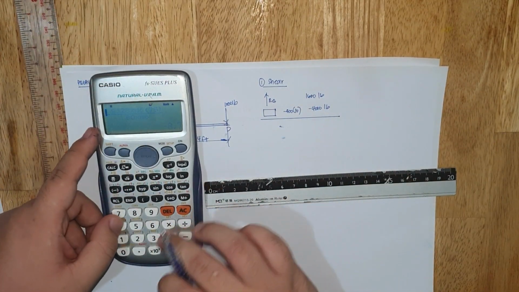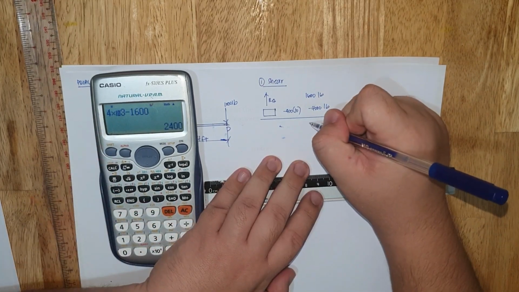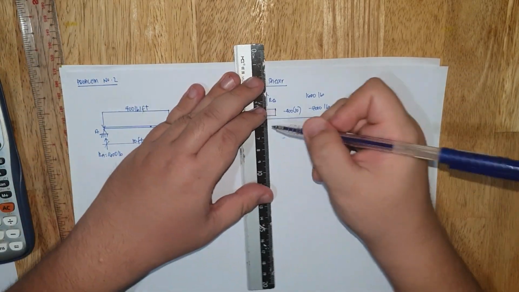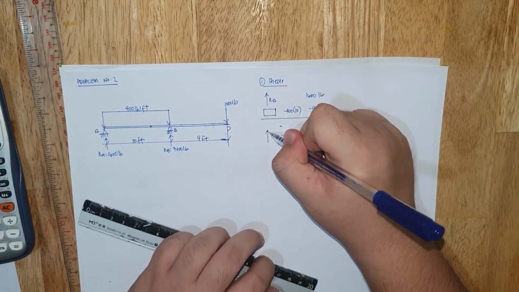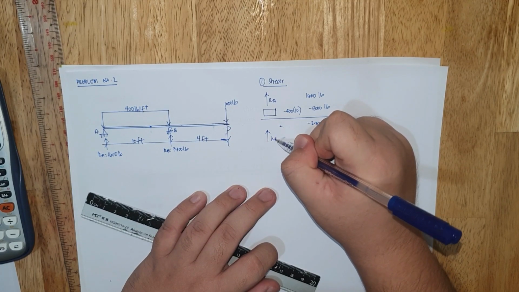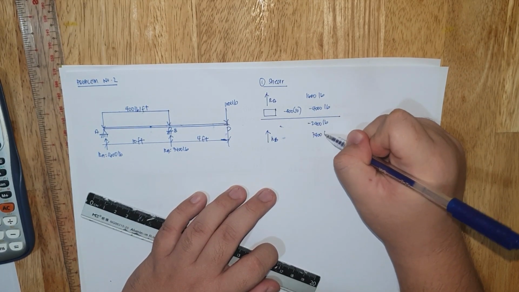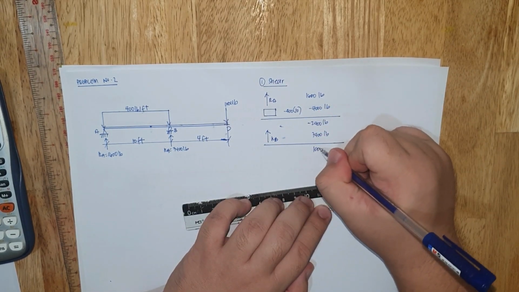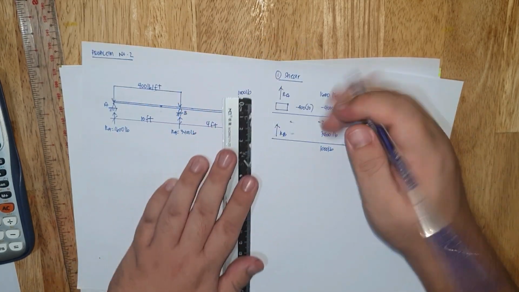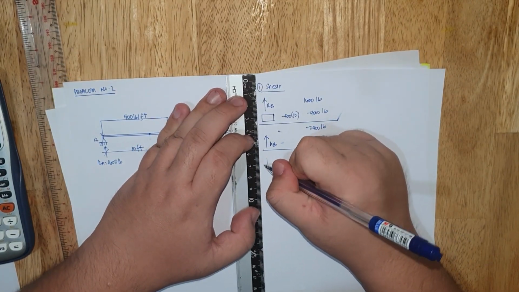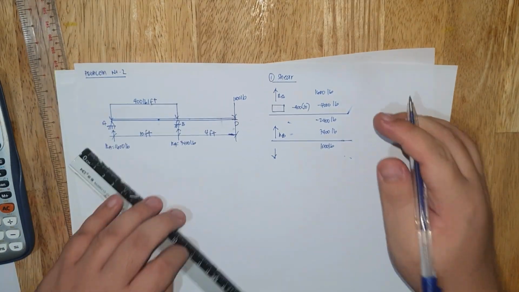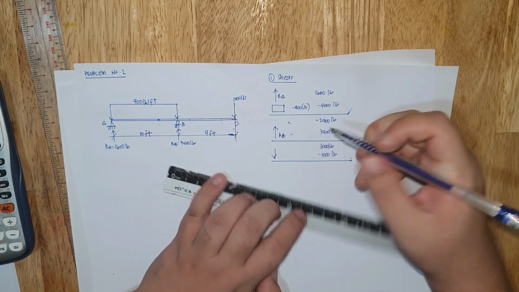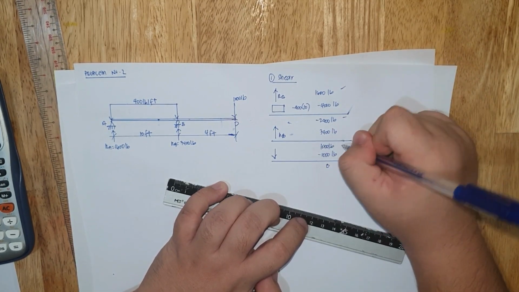So para sure. Okay, so negative 2,400 pounds. Then meron tayong upward reaction galing dun sa support natin, RB na 3,400 pounds. Okay, so matitira tayong 1,000 pounds. Then meron tayong downward force na negative 1,000 pounds. Okay, total natin 0. So graph natin to.